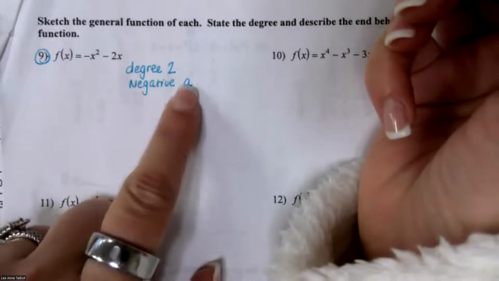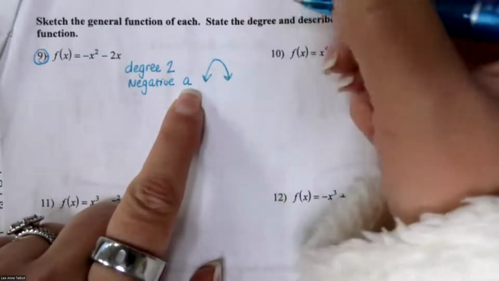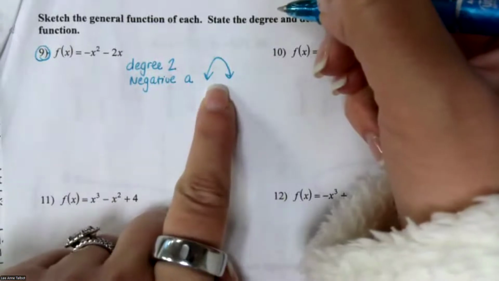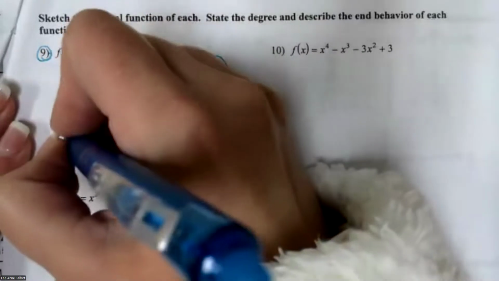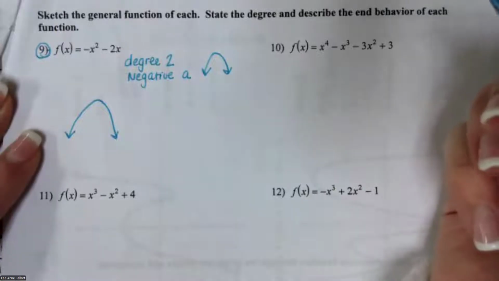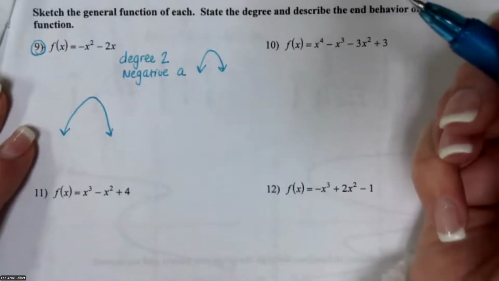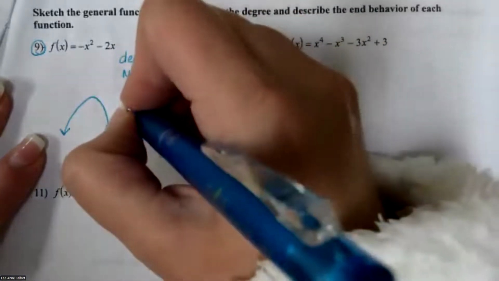Even degree things with negative a value are downward. So both arrows down. And because it's degree 2, you only need 2 directions. So 1, 2. This is your old, downward facing parabola. Okay, now end behavior.